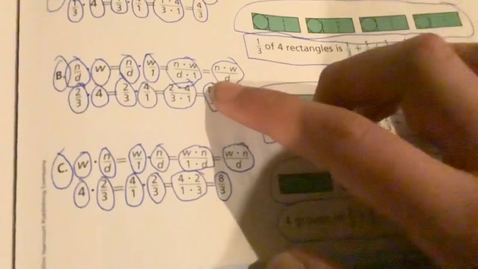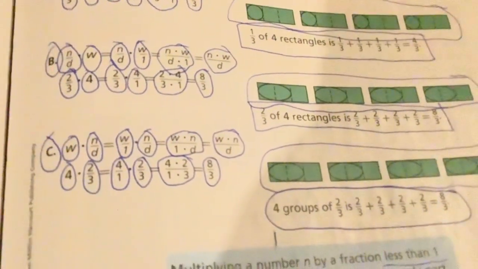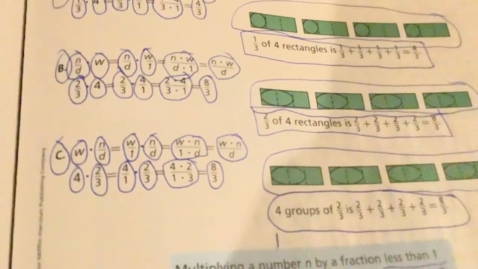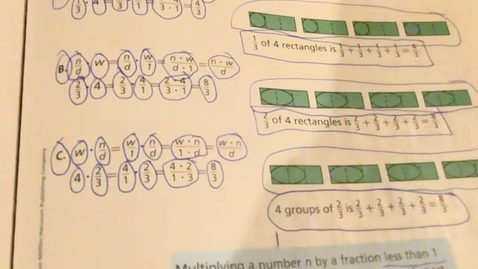So, 8/3 must be an improper fraction, because 8 is greater than 3, and improper fractions are fractions that have a numerator greater than the denominator, and 8 is greater than 3. So this is an improper fraction.